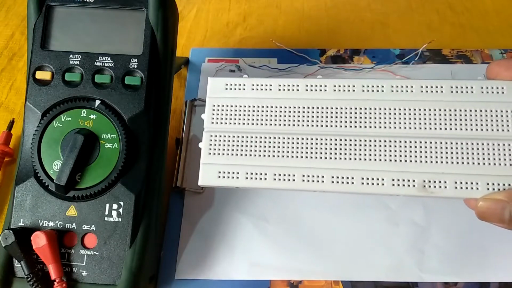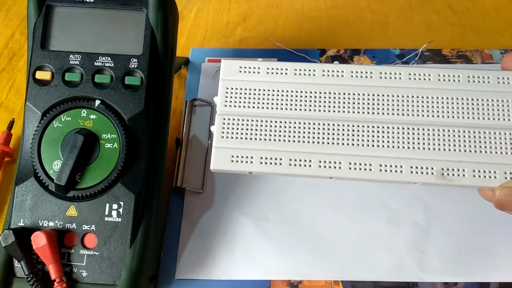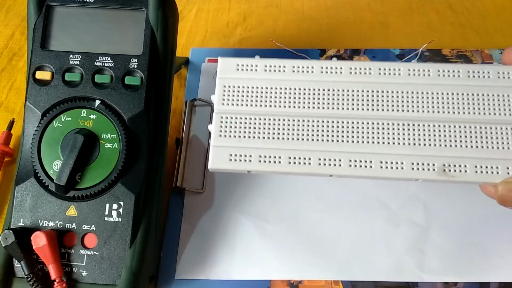In this video, you will learn how to use a breadboard and the internal structure of a breadboard.